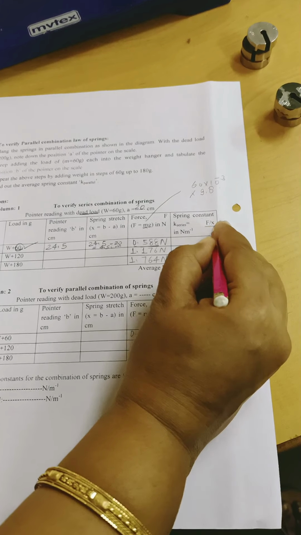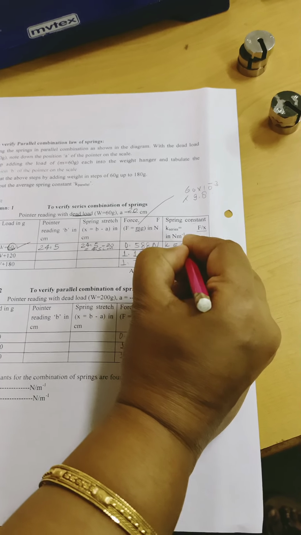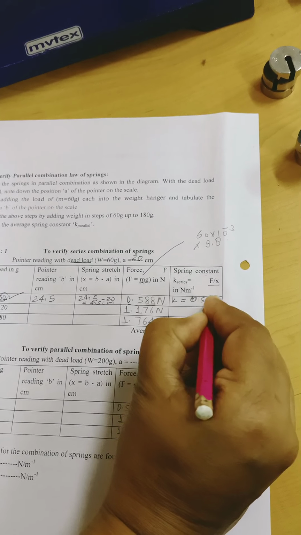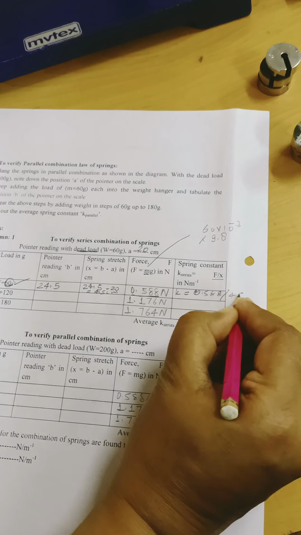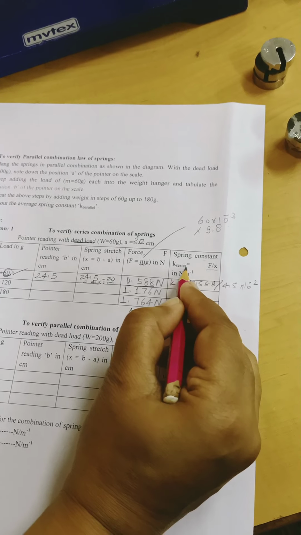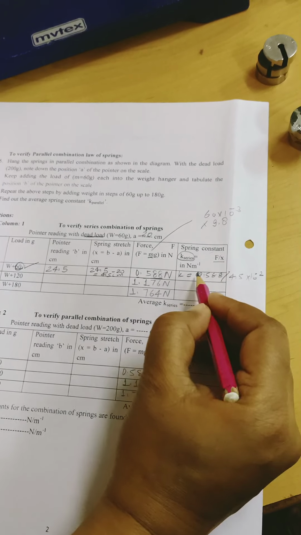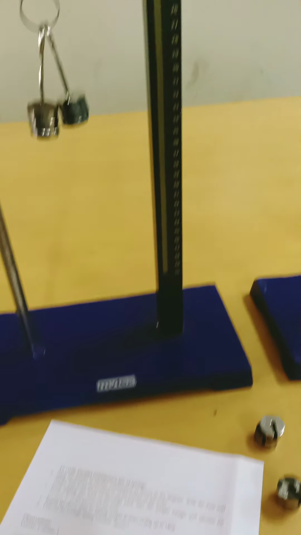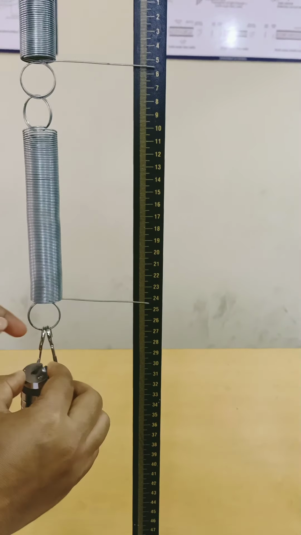So K equal to F by X. So K equal to 0.588 divided by 4.5 into 10 power minus 2. So we'll get this K series for the 60 gram weight. Okay. Again, what we'll do is add 60 more grams. So we'll add it here like this.